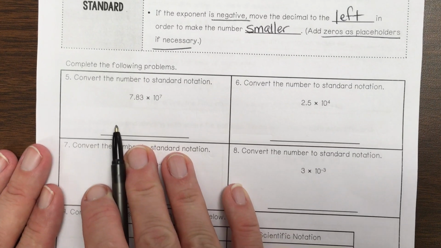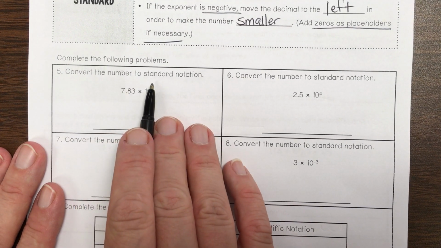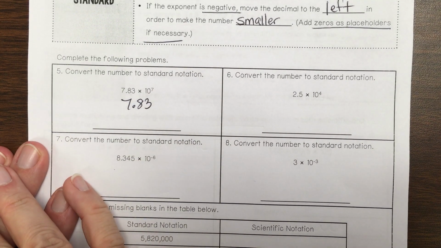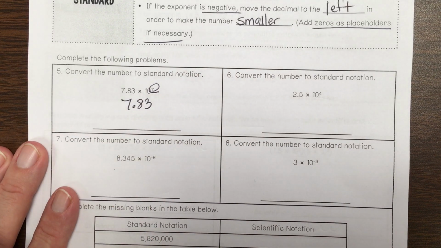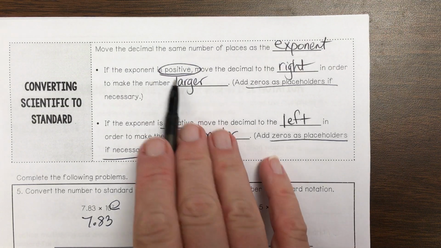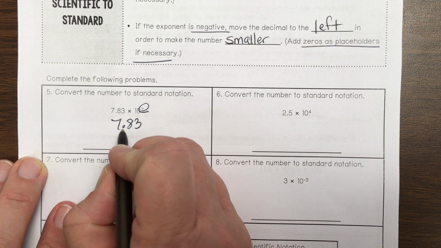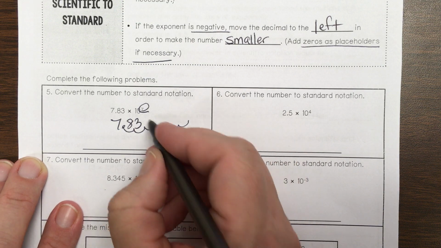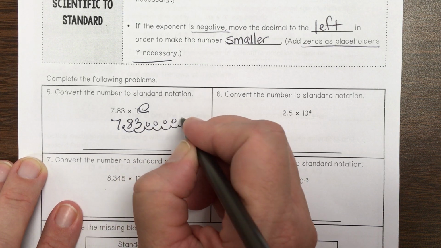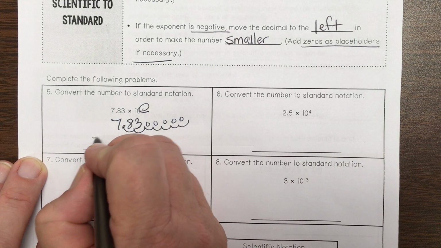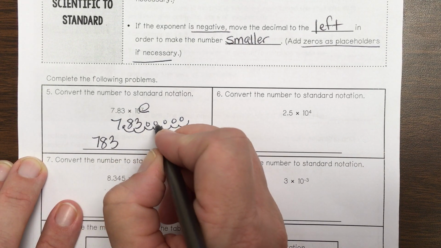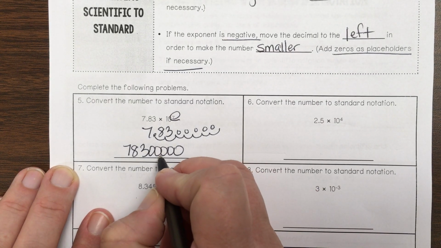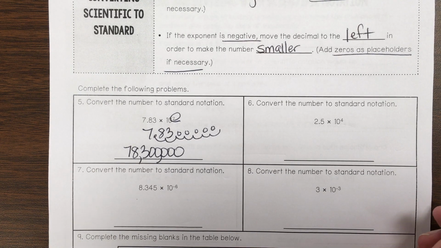So we're going to convert these numbers from scientific notation into standard notation. So we're going to pick up our decimal. We're going to look at our exponent. It's a +7. Positive, move right. 1, 2, 3, 4, 5, 6, 7. And as the student said in class, put eggs in your basket. All those open spaces get zeros. For 78,300,000.